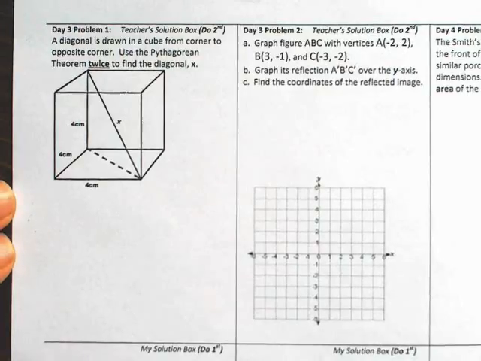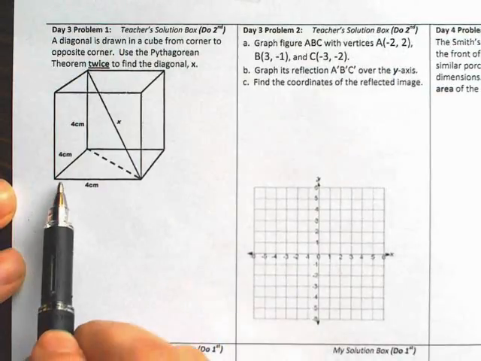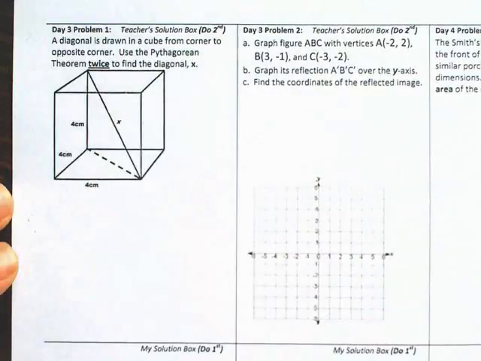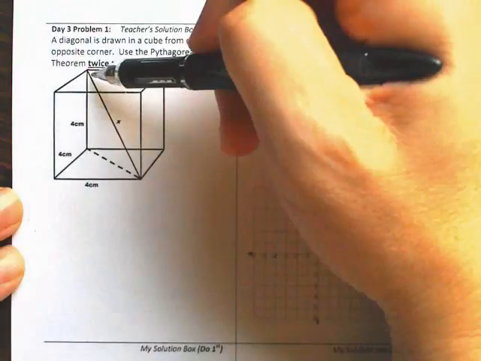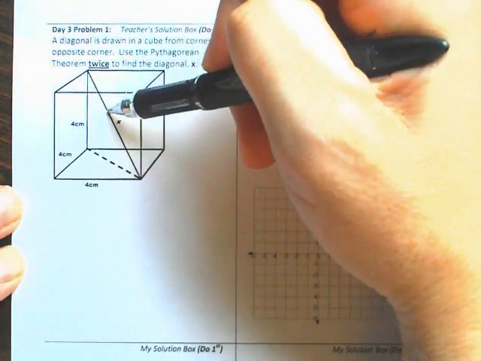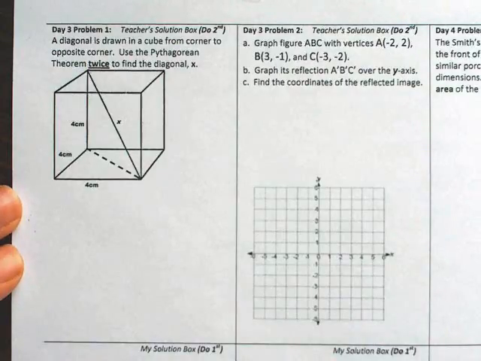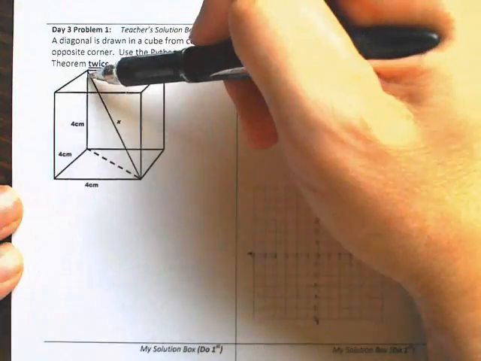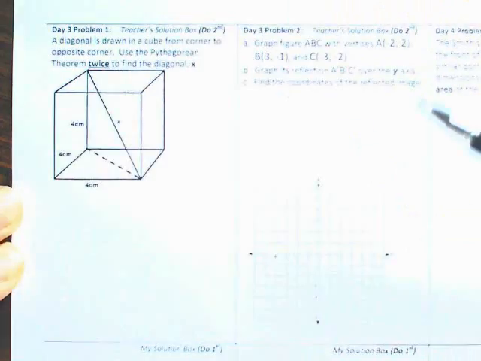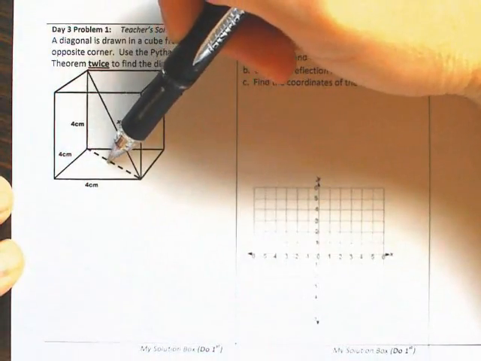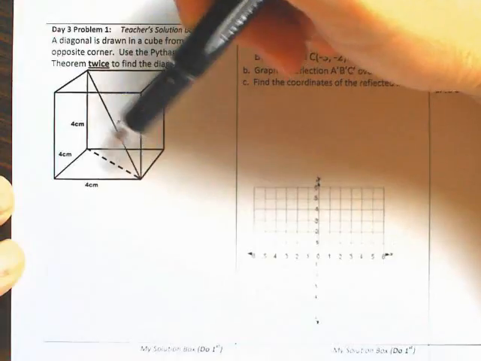Okay. So here we have a drawing of a cube, and it looks like all of the edges of the cube are 4 centimeters, and we're asked to find how long this diagonal segment is. Now the hint provided to us is that we need to use the Pythagorean theorem twice. And the reason for that is, if we're going to find the length of this segment, we're first going to have to find the length of this segment here, which is drawn dashed.